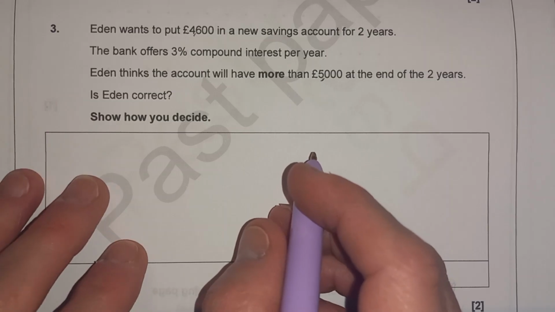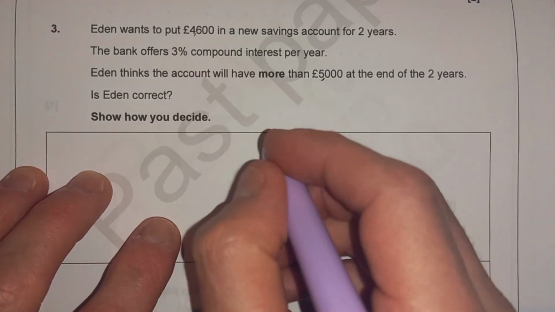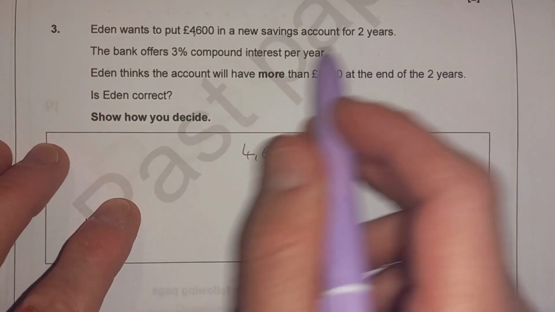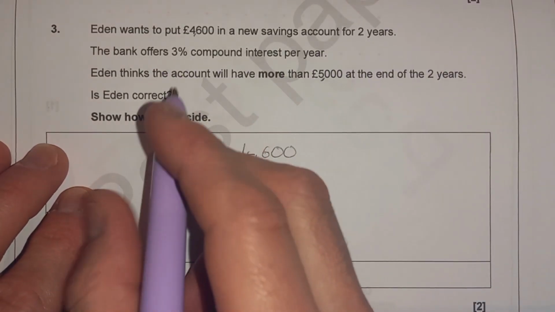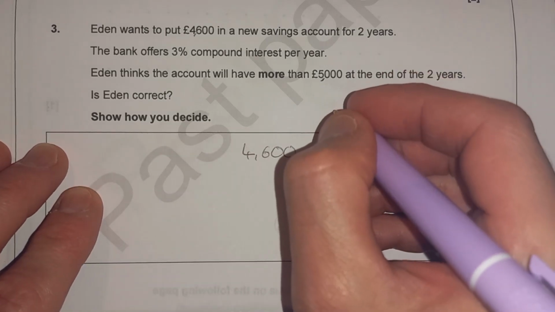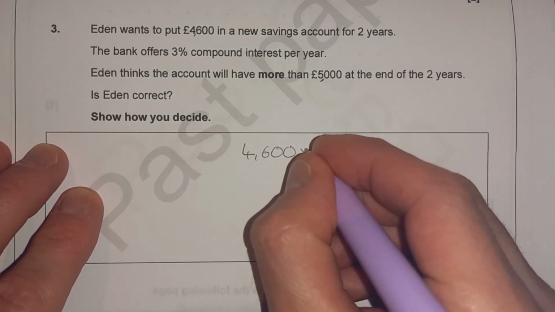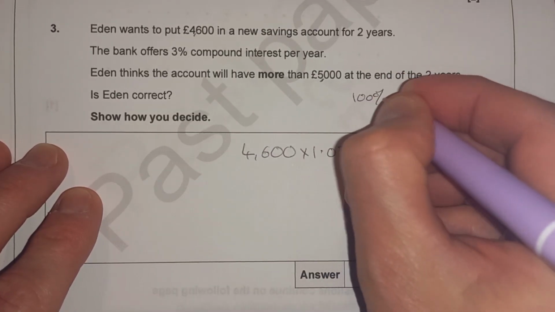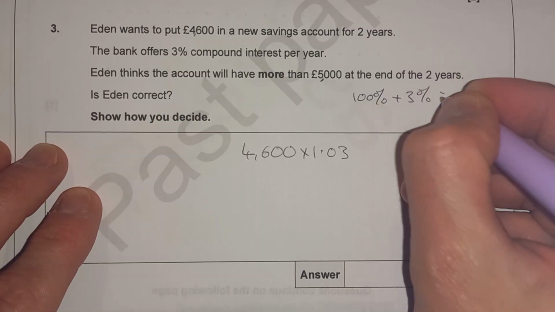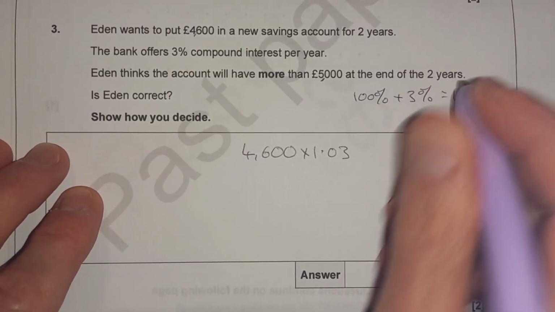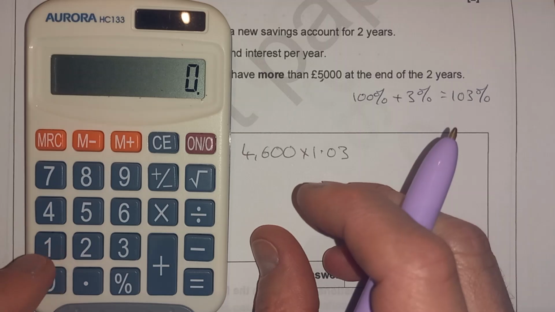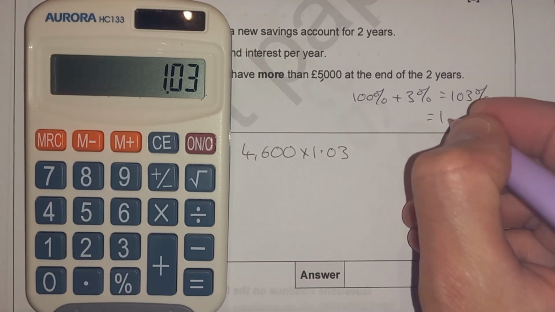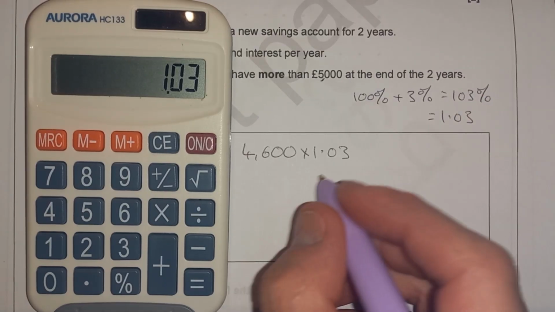So we've got a compound interest question. We're starting with £4,600 in a savings account for 2 years with 3% interest. The way we can do our 3% is by multiplying by 1.03. If you think that it's 100% plus 3%, which makes 103%, and then the way we would turn that into a decimal would be 103 divided by 100 to give us 1.03. Okay, so that's for 1 year.